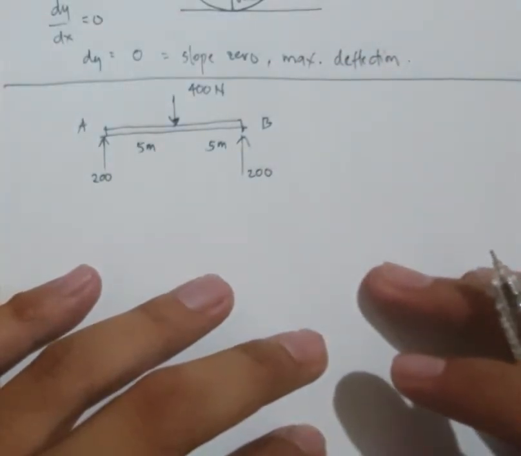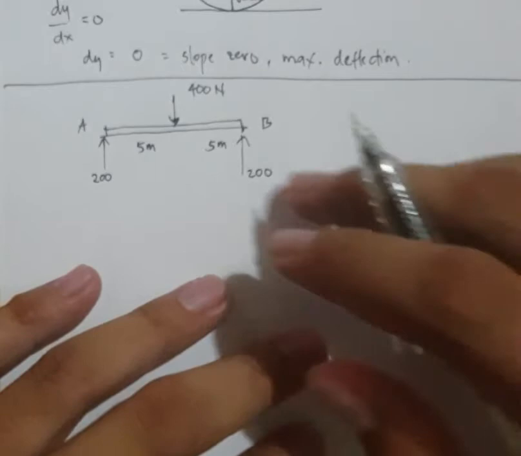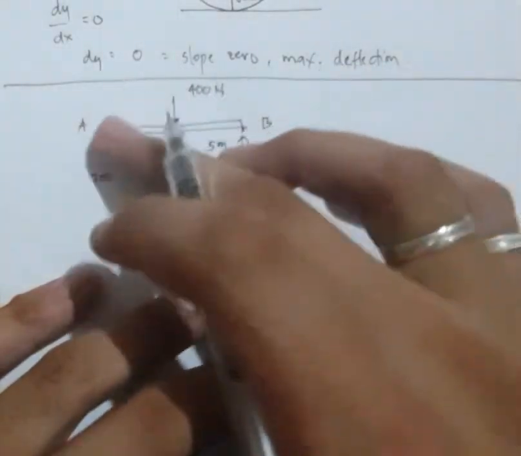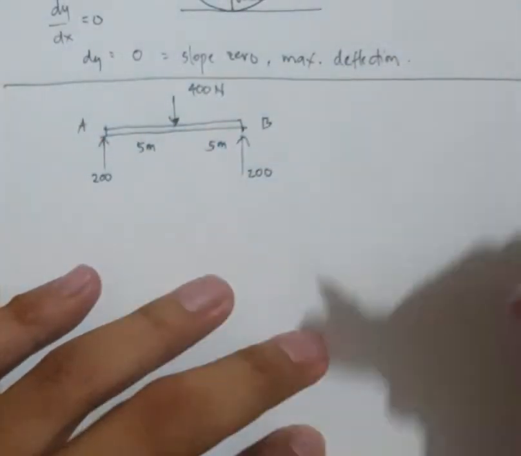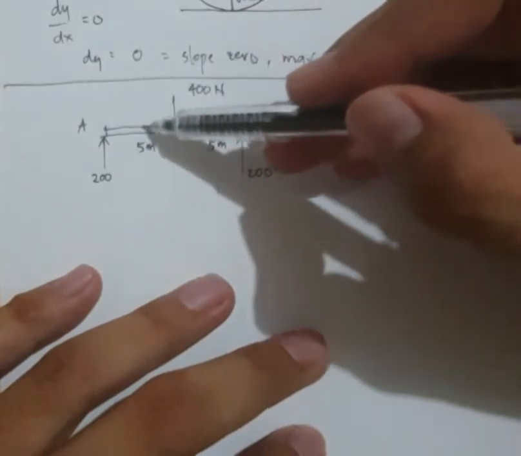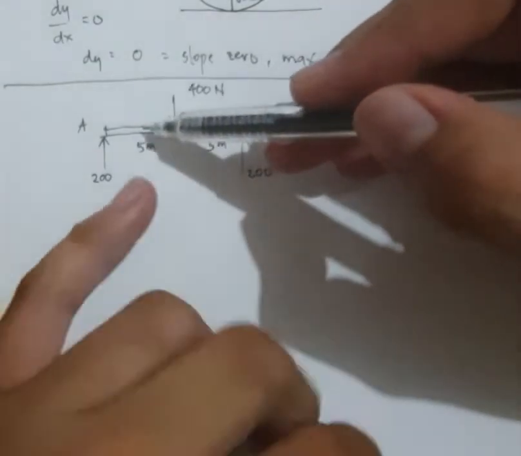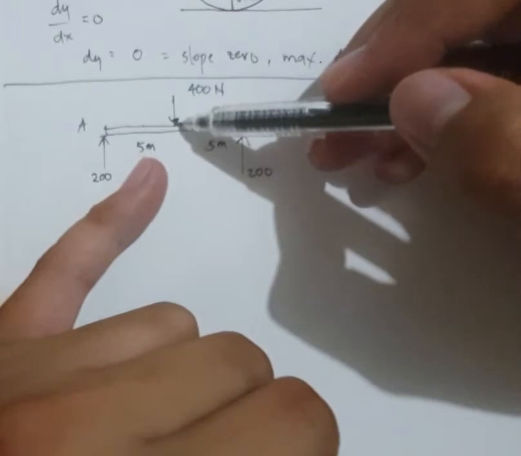Okay, so the next thing is to sum up moment at a portion where most of the loads will be included. If you sum up moment here, you cannot include the 400 Newton.